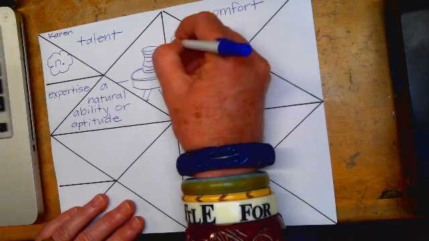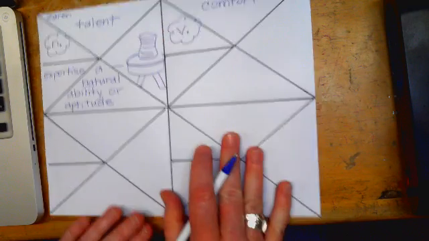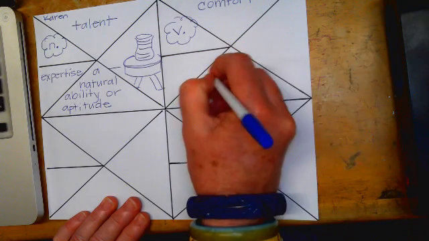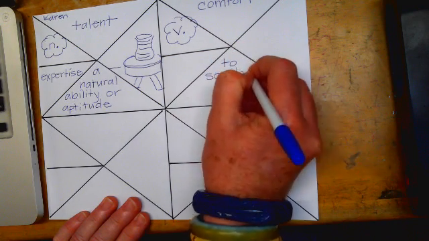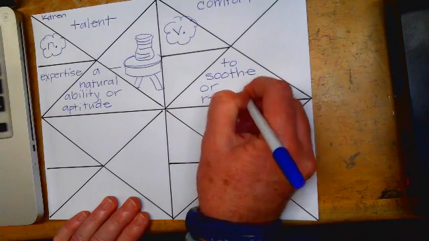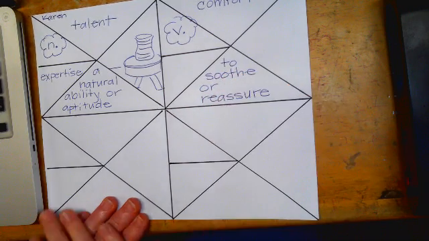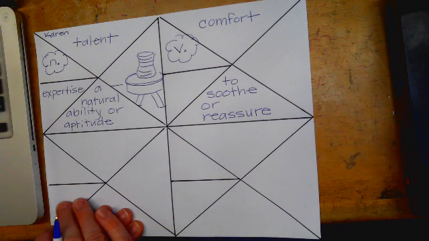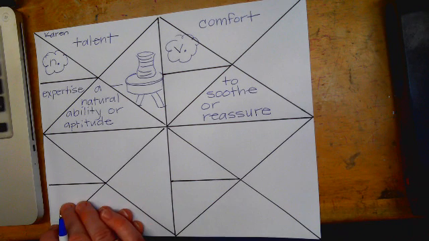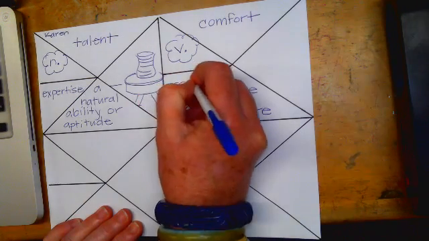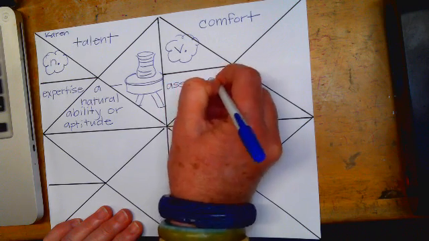All right, our next vocabulary word this week is comfort. In this case, we're going to use comfort as a verb, as an action word. And comfort means to soothe or reassure. And our synonym this week, a fancy synonym for this word, is assuage. So it's going to be spelled like this.